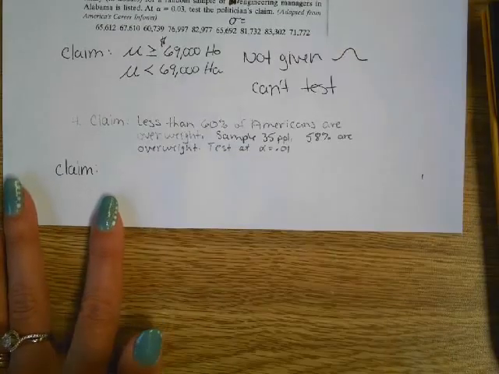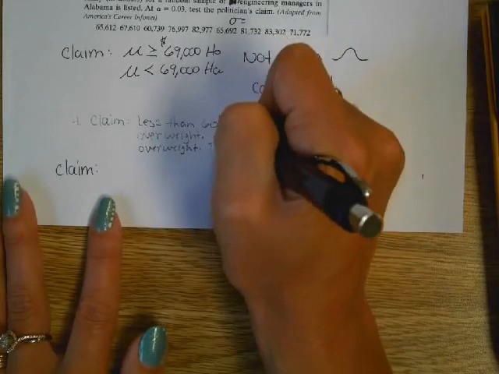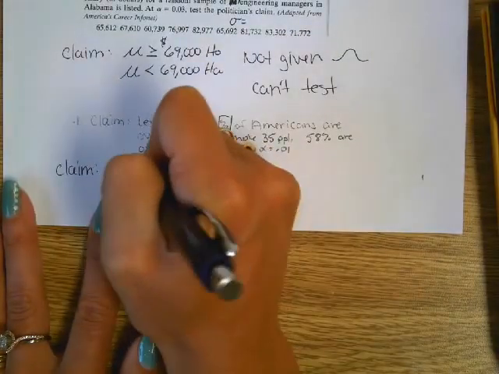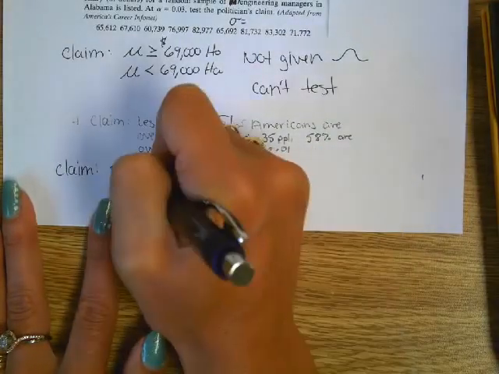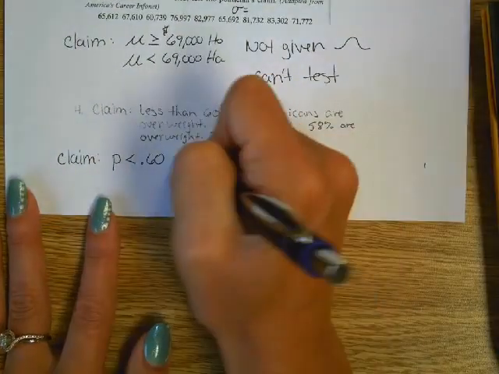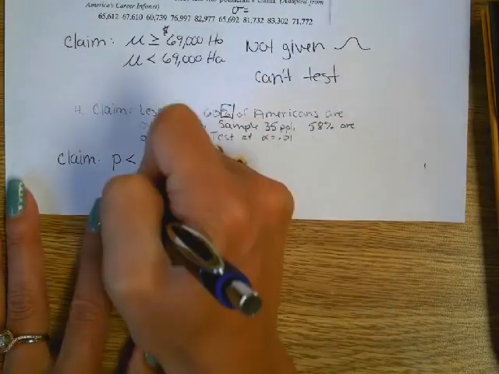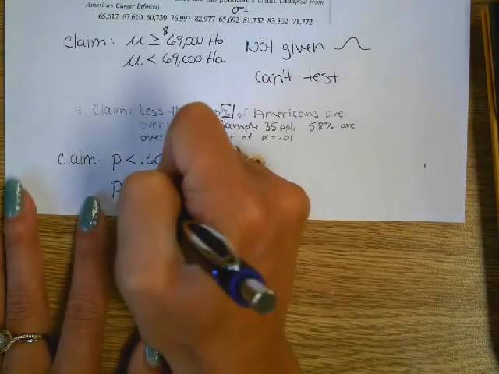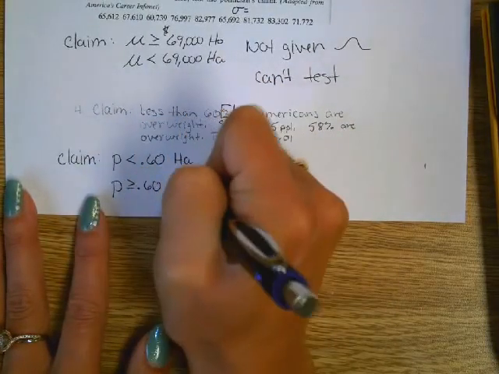So first of all, what's my symbol I'm using? P, because it's a percentage. So P is less than 0.60, making the claim the HA. The HO is greater than or equal to 60%.